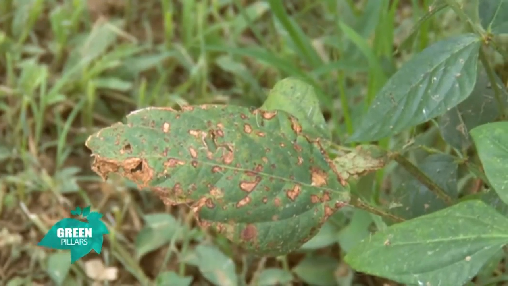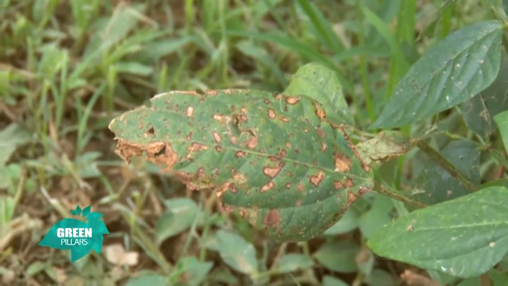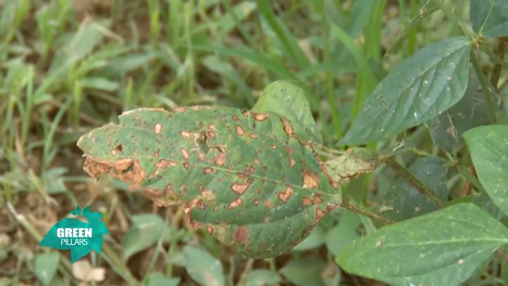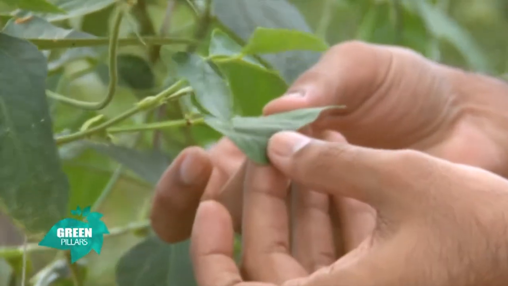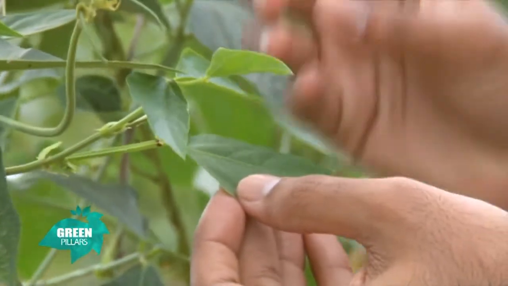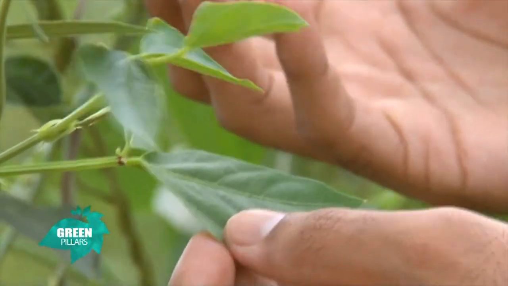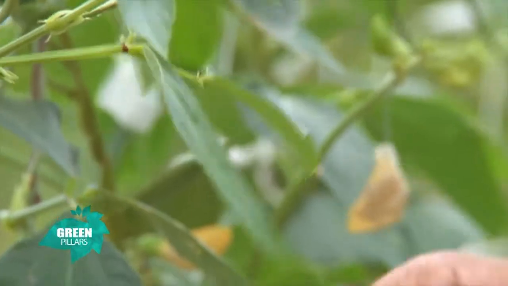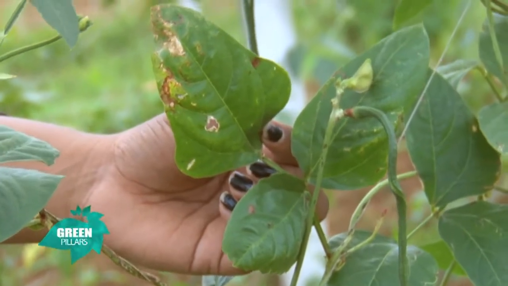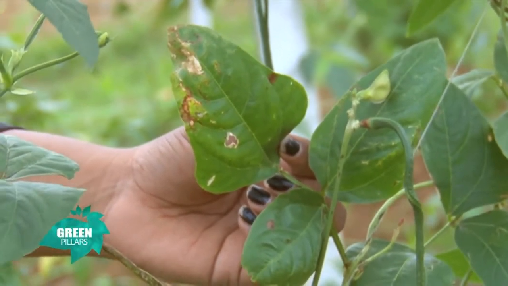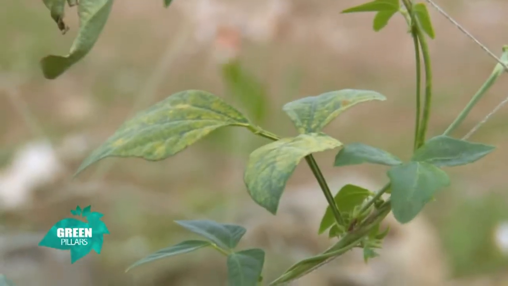Leaves should be something like this, nice and glossy. So once it's open during the day, it can trap the sunlight, absorb the sunlight for photosynthesis. But here you can see the condition of the leaf is not good. And there's some problem with nutrient deficiencies. The leaves are turning yellow.